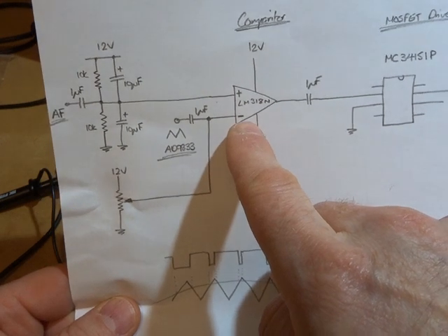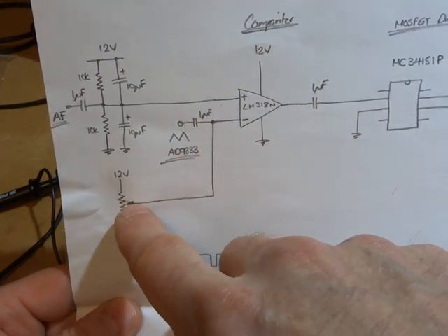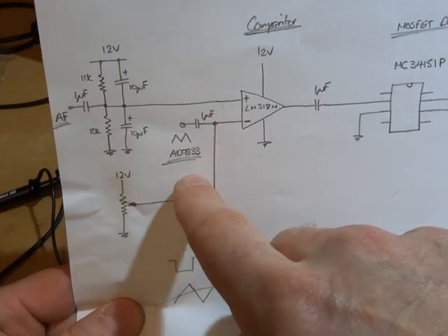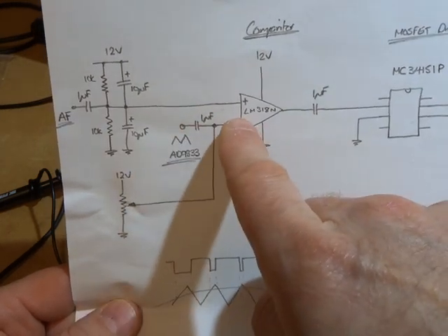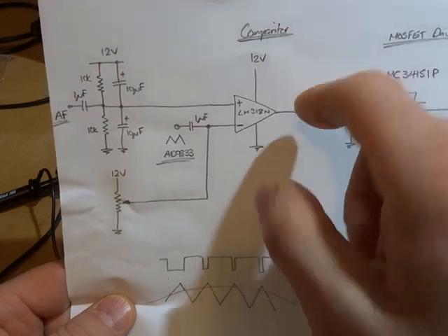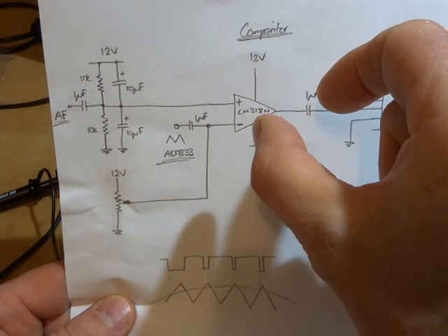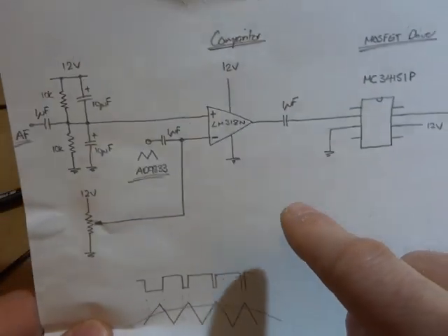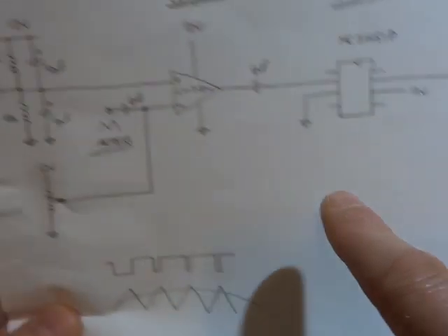The inverting input comes from a little 10k pot, which allows me to vary the triangular waveform coming in to ultimately set how wide those pulses start, which ultimately will set the modulation depth.